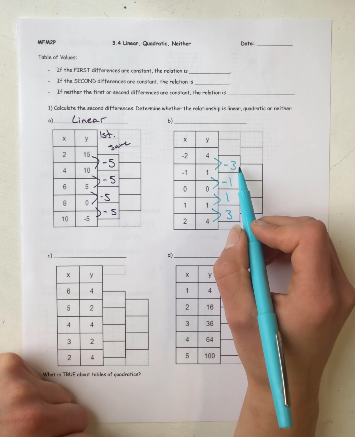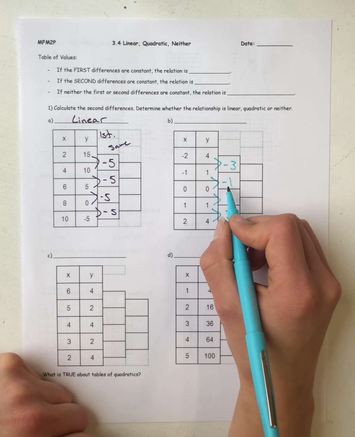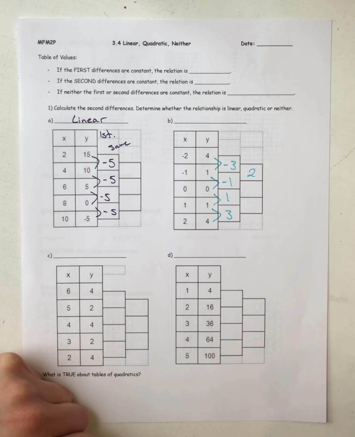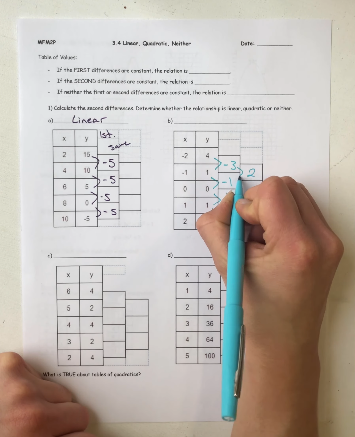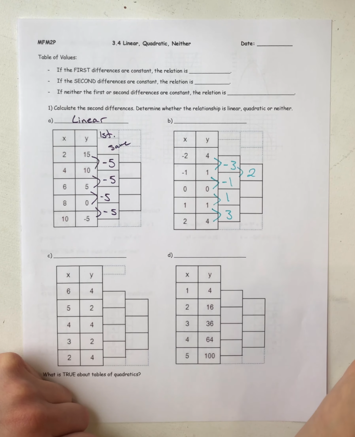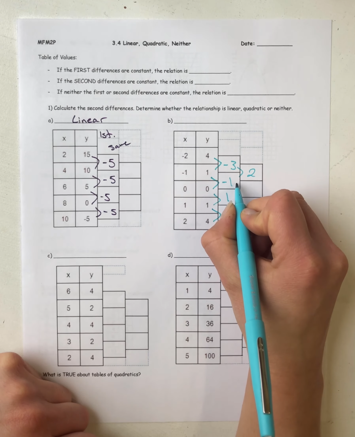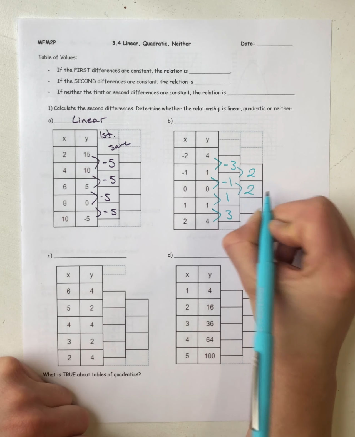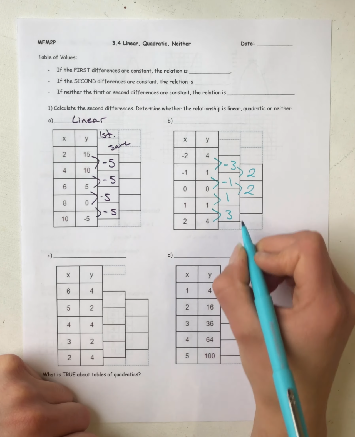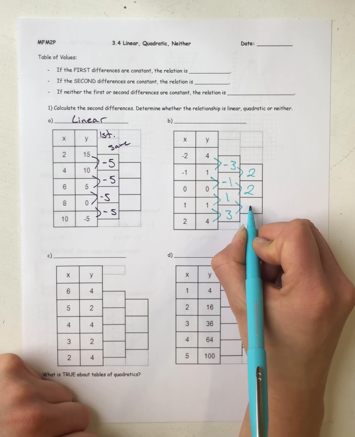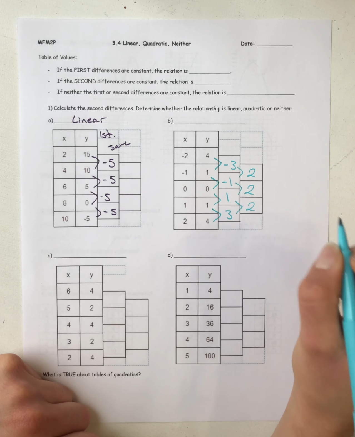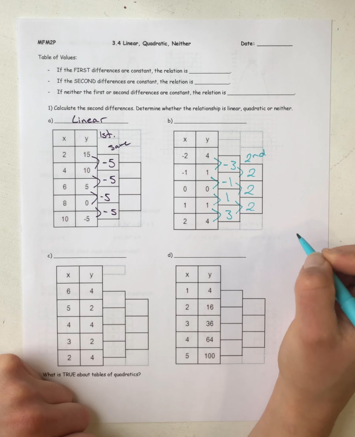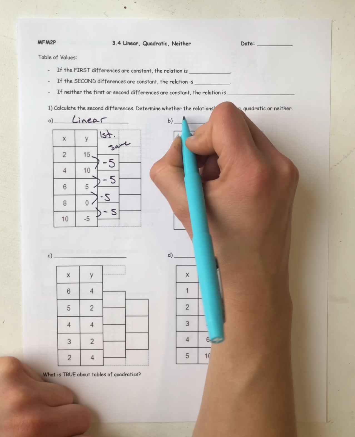So the difference between negative 3 and negative 1 is 2. To go from negative 3 to negative 1, we add 2. To go from negative 1 to positive 1, we add 2. And to go from 1 to 3, we add 2. So our second differences are the same, which means that our relation is quadratic.